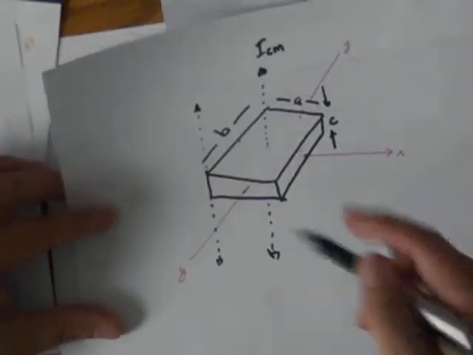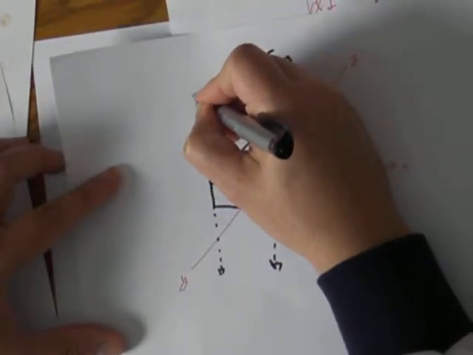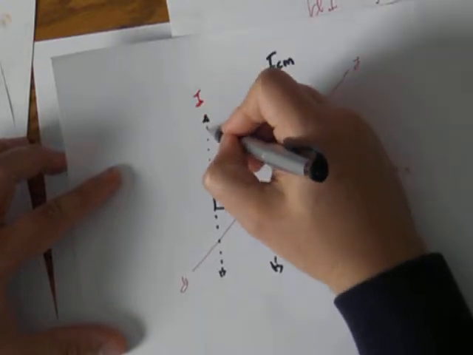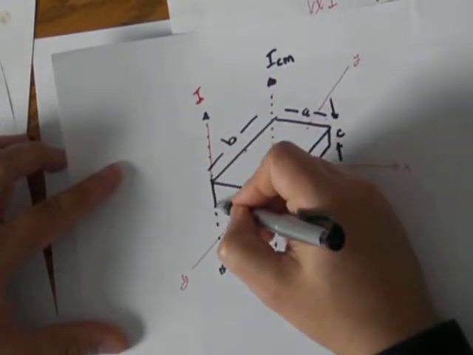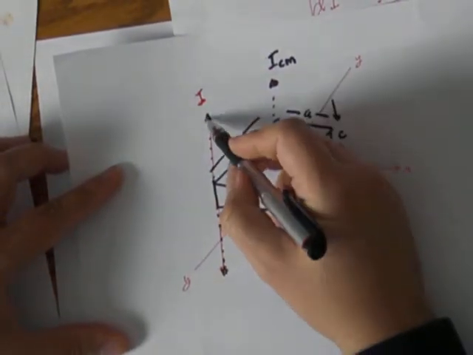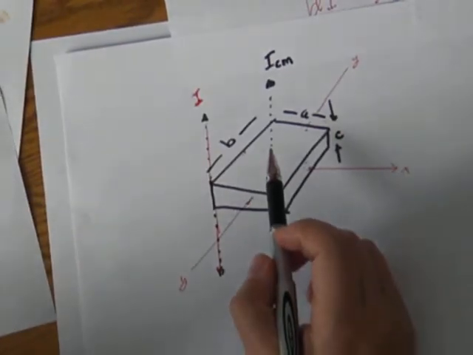Next, what we want to figure out is, what is the inertia if we rotate the slab through an axis at one of its corners?